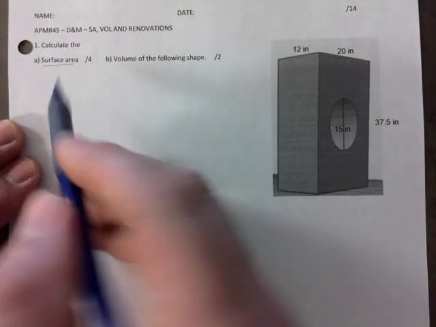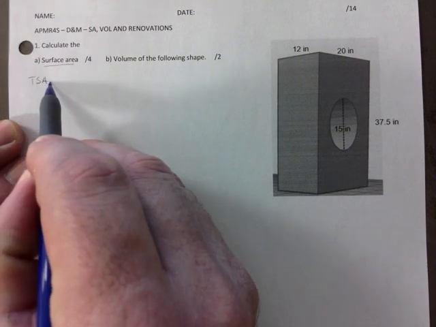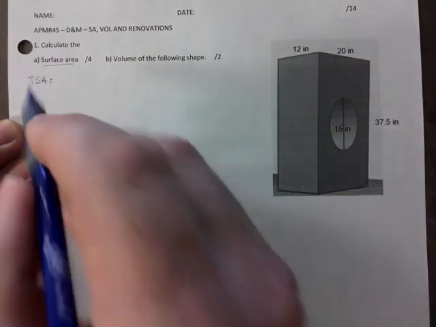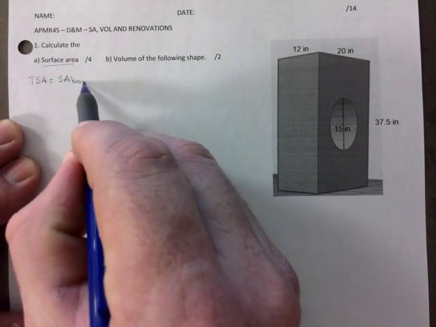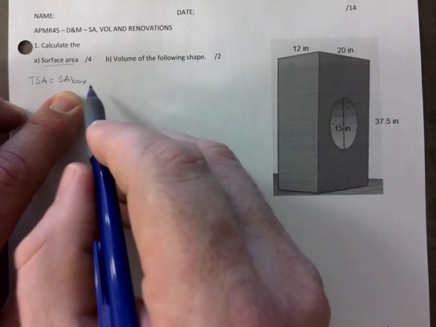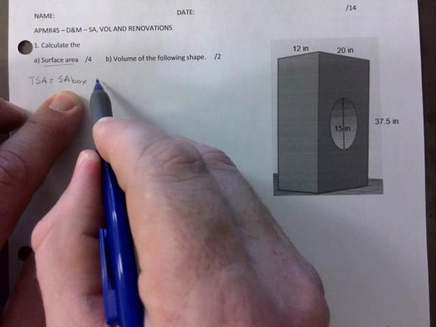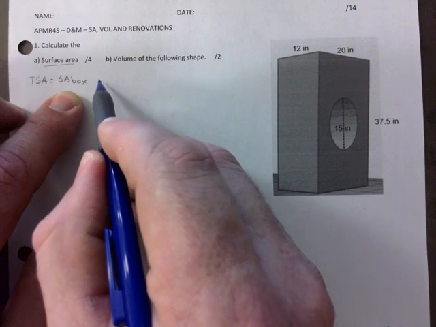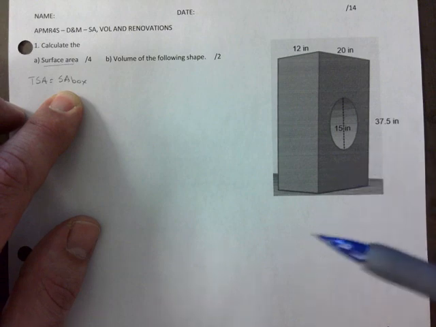Anyway, so surface area. Let's figure that one out first. TSA. So I'm just gonna go surface area of the box, right? And then something is happening here. It's kind of counterintuitive sometimes, because volume you definitely take away. Volume is for sure just subtract. But when it comes to surface area, you're doing a mix.